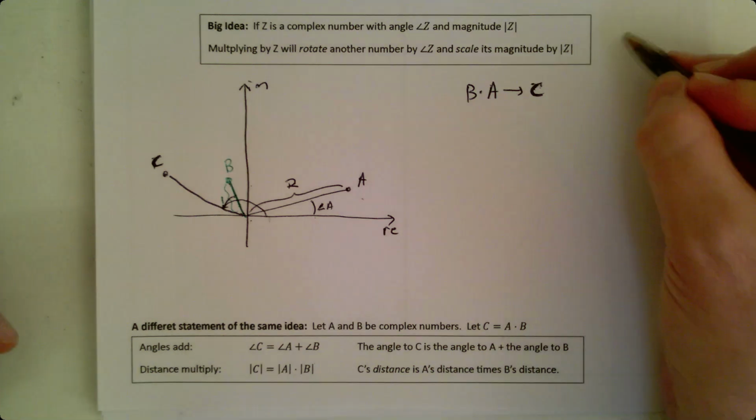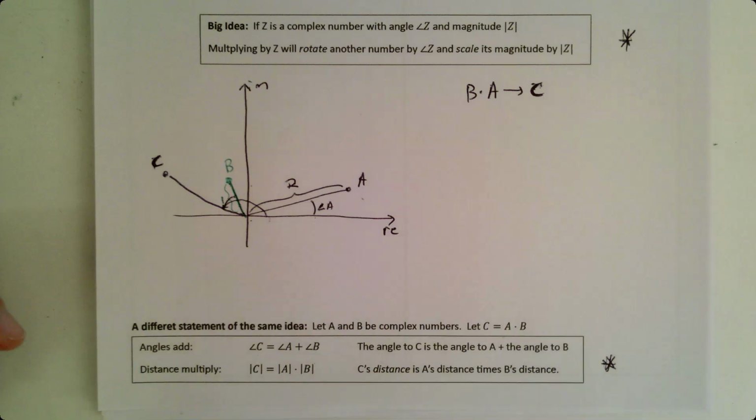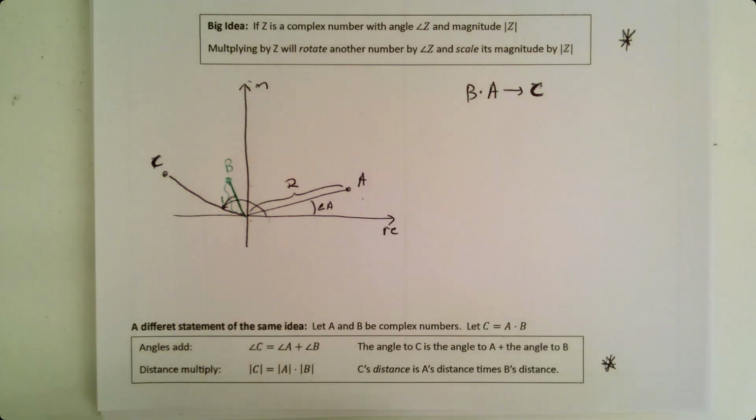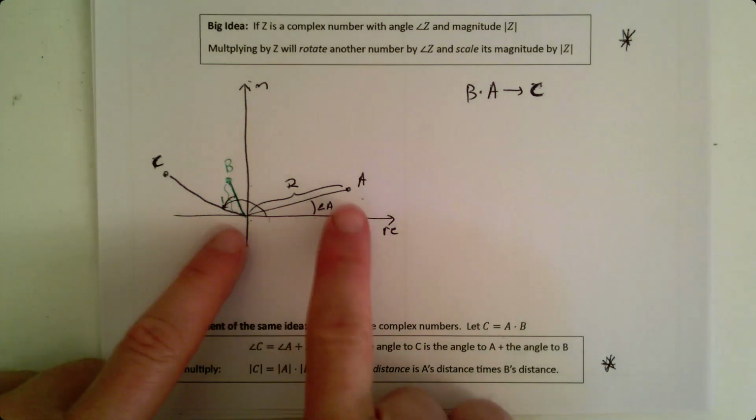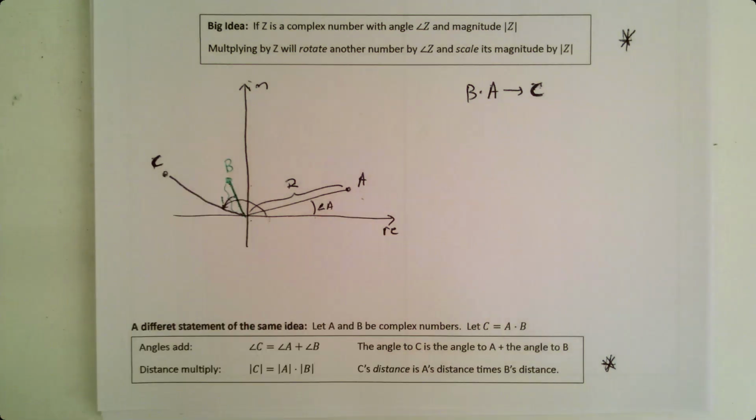Some students find it easier to think about this way. Some people find it easier to think about this way. They're both great to think about. This is what you'd more often see in textbooks. But this feels like a more active way of thinking about it. You're thinking about the action of doing the multiplication and what effect it has on the other one.